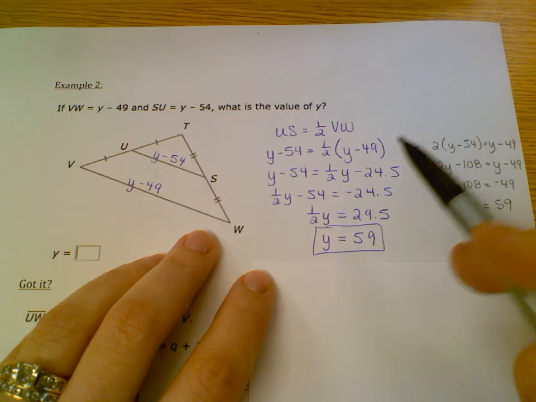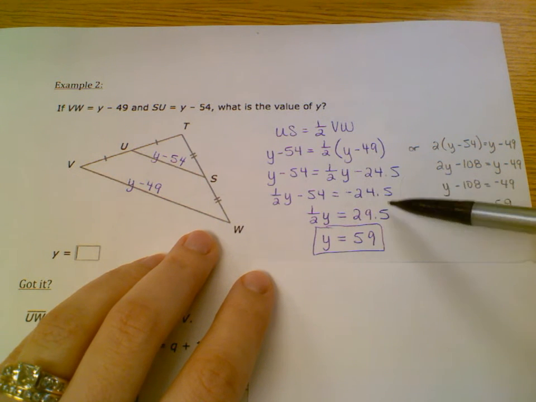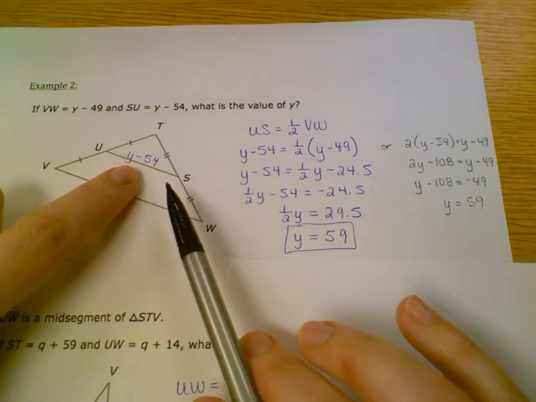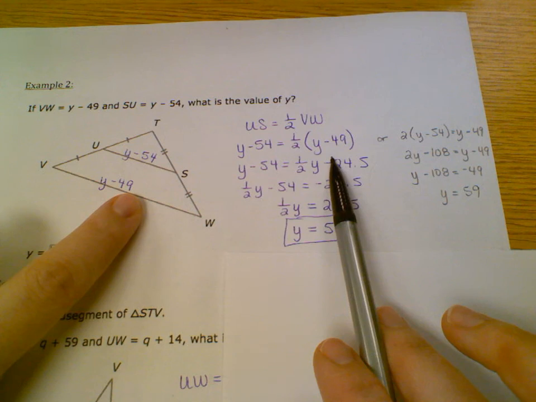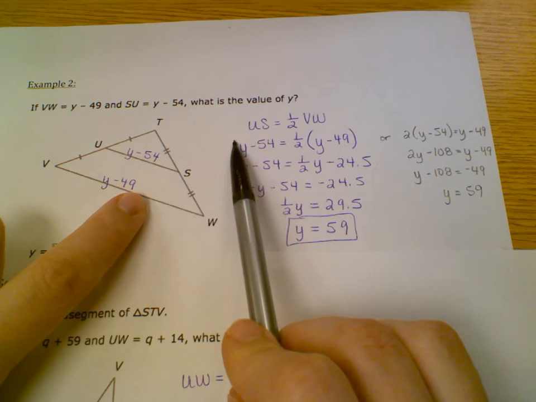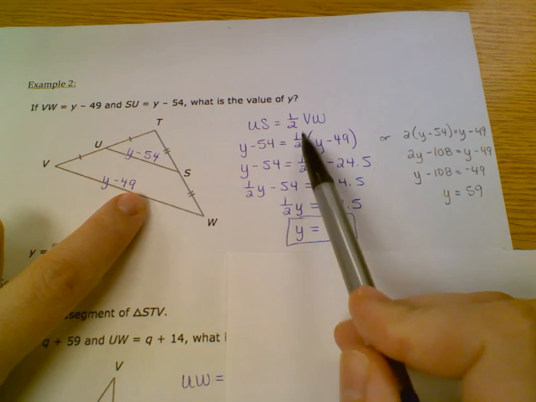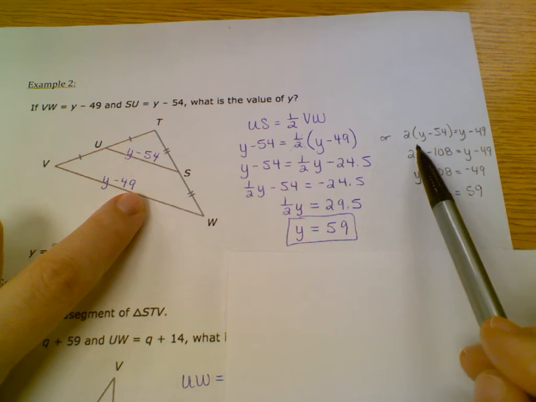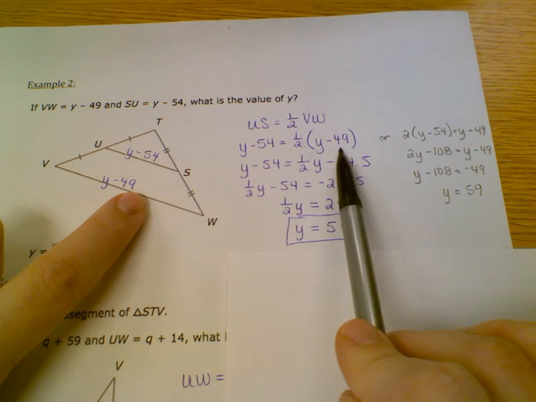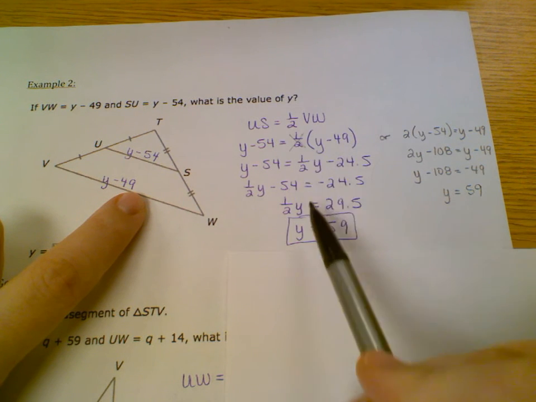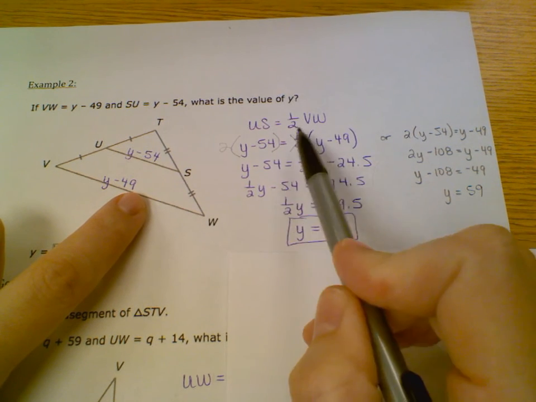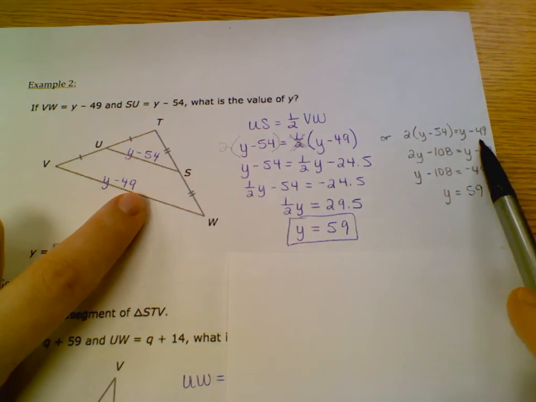Now another approach is if you don't like dealing with all of the fractions and the decimal part of it. If I'm dealing with this being a half, instead of distributing this half through, I could just multiply this side by 2, and that would take care of this fraction. So that's what I'm showing you over here. If you would prefer this route, after you have it set up, instead of multiplying this 1/2 through, come over to this side and multiply by 2 and then cross this 1/2 out, so it looks like this.